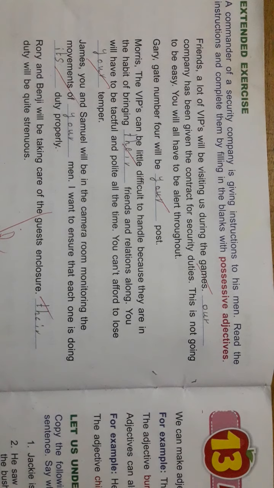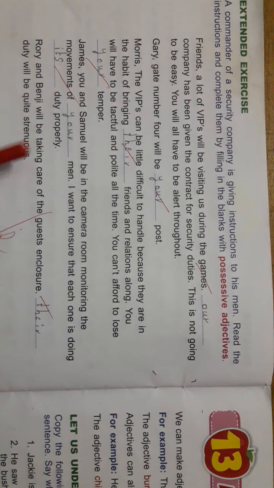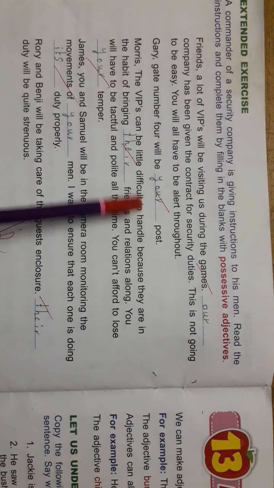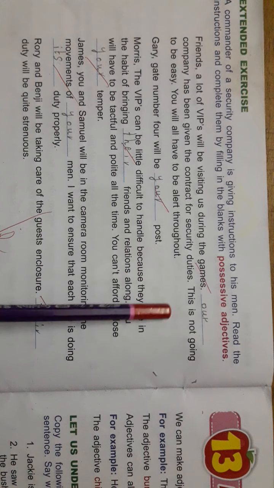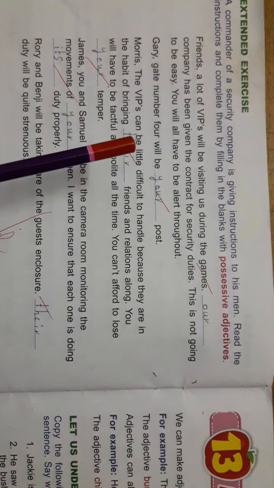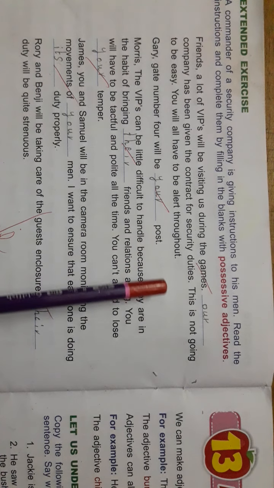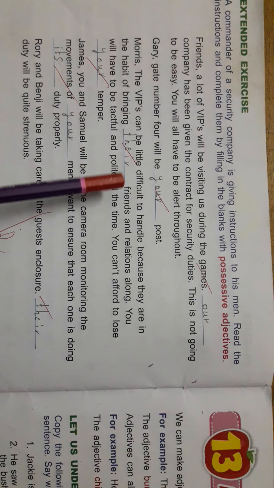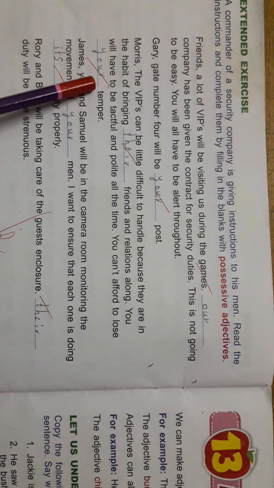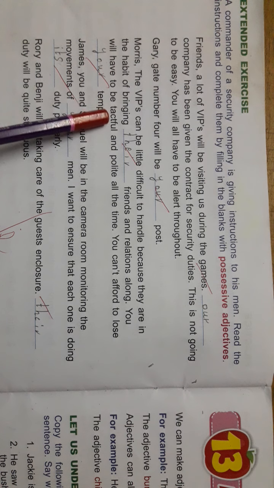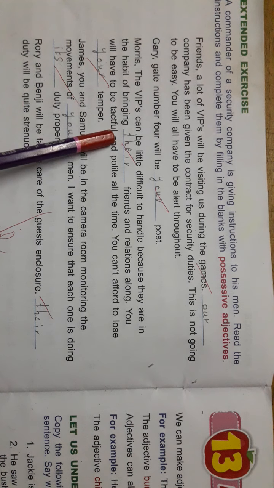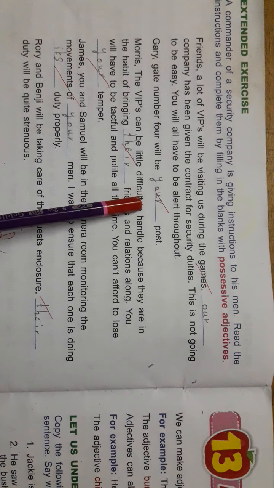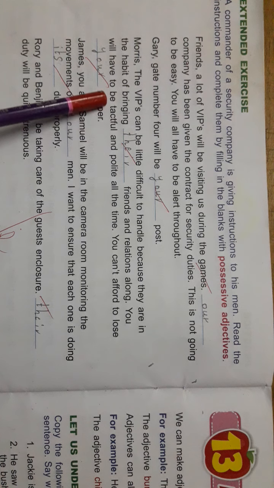Here you have to fill up the blanks with possessive adjectives. Friends, a lot of VIPs will be visiting us during the games. Our company has been given the contract for security duties. This is not going to be easy. You will all have to be alert throughout. Gray, gate number 4 will be your post.